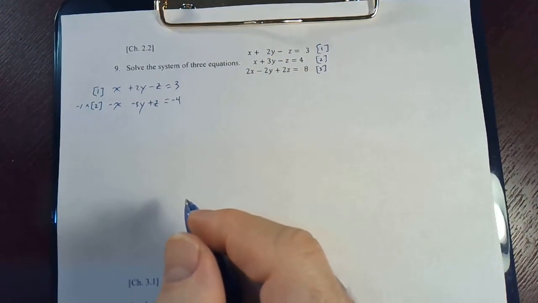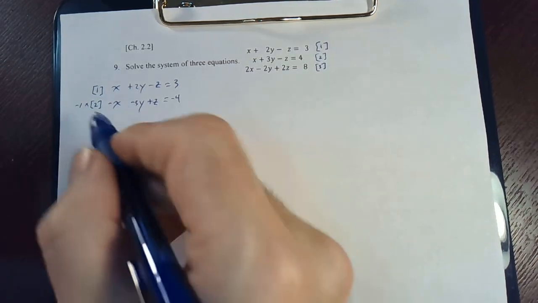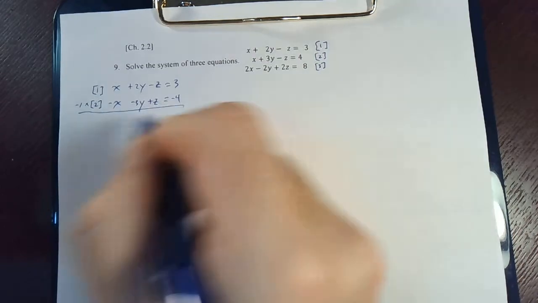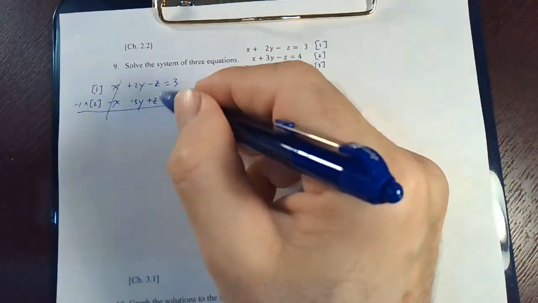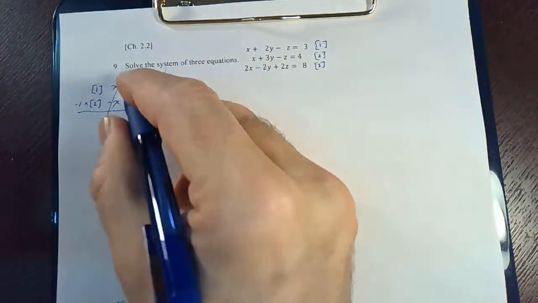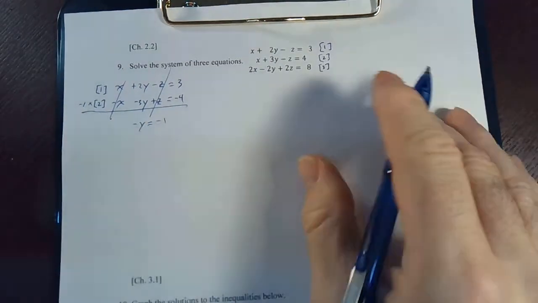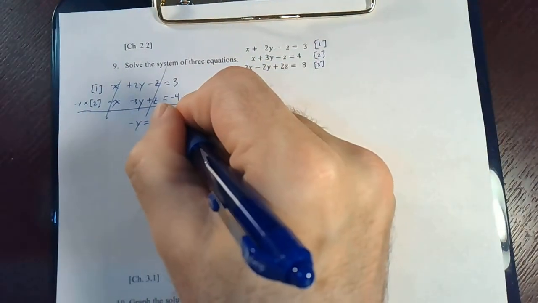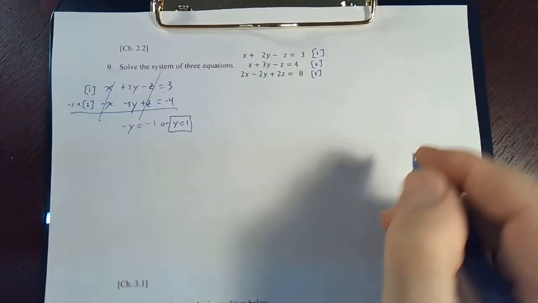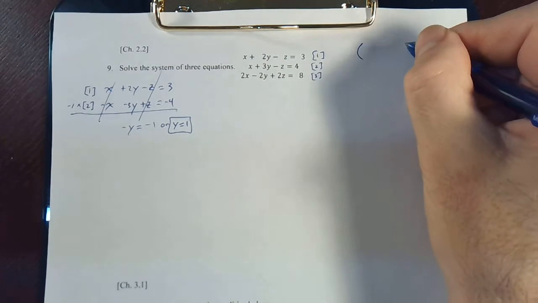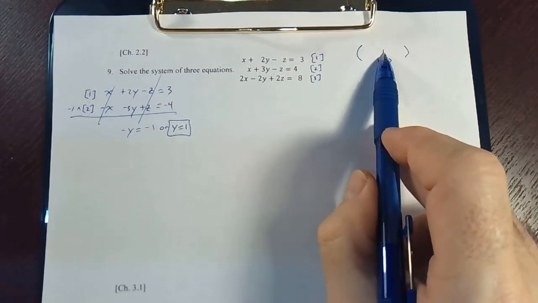Well, this one might actually work out better than expected. Notice what's going to happen when we add the equations together. The x's get knocked out, cancel out, and so do the z's. So we end up getting a -y equals -1, or y equals 1. So we're 1/3 of the way done. We're going to get an ordered triple, an x, y, and a z, and we've already determined that the y value is a 1.